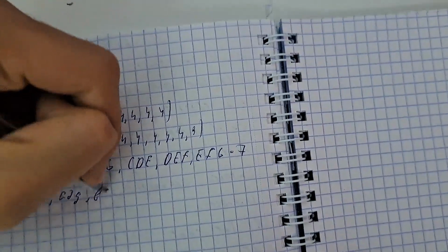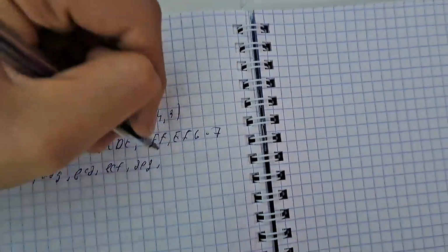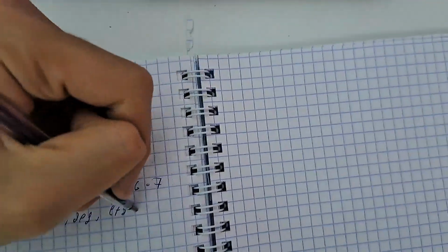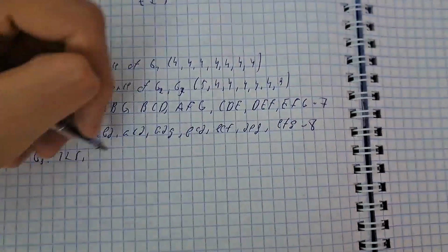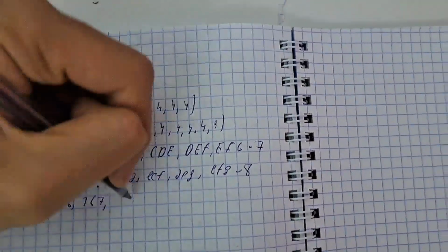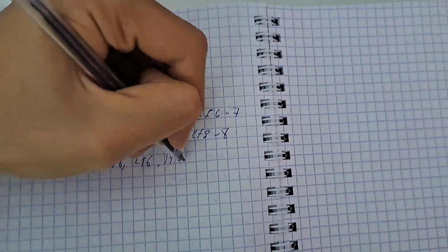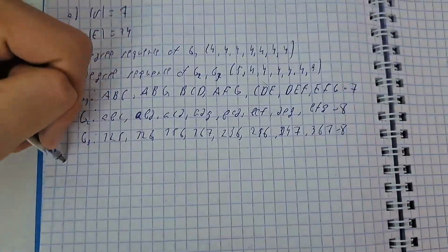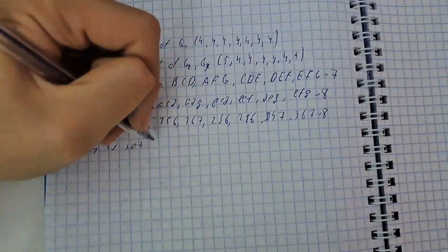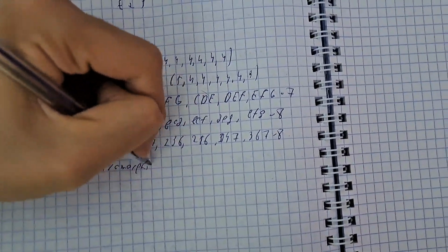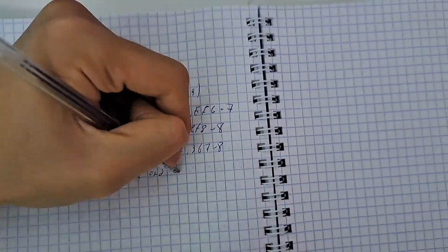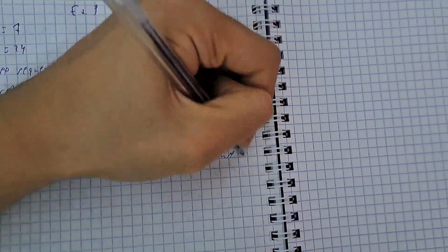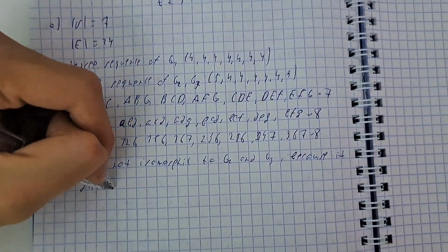In task B, we should identify whether these graphs are isomorphic or not. G1 is not isomorphic to G2 and G3 because it has a different degree sequence. G2 cannot be isomorphic to G3 because G2 contains 9 four-cycles, while G3 has only 8.